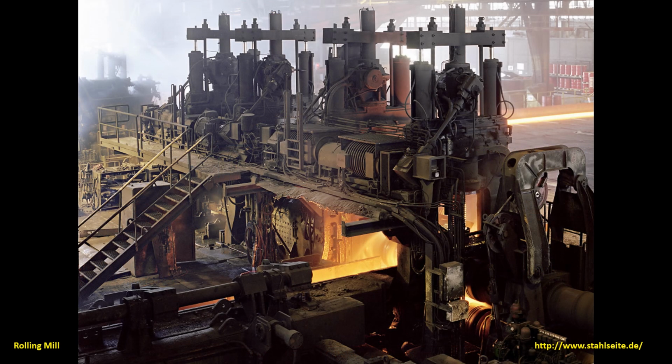Okay, and this is an example of a rolling mill. Lots of pressure is applied here. At the top of this machine, you can see hydraulic actuators or hydraulic cylinders that are used to apply the pressure. The steel at this point is very, very hot so that it's pliable. And then you can see the water-cooled rollers down here. The rollers are made out of steel. They can't get too hot or else they become damaged, so they're cooled by water.